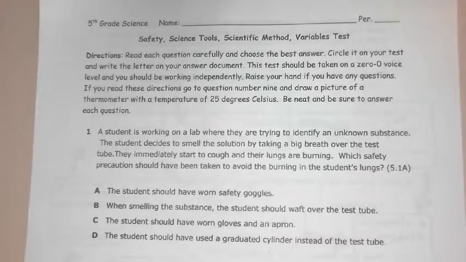Safety, Science Tools, Science Method, Variables Test. Directions: Read each question carefully and choose the best answer. Circle it on your test and write the letter on your answer document. This test should be taken on a 0 voice level, and you should be working independently. Raise your hand if you have any questions.